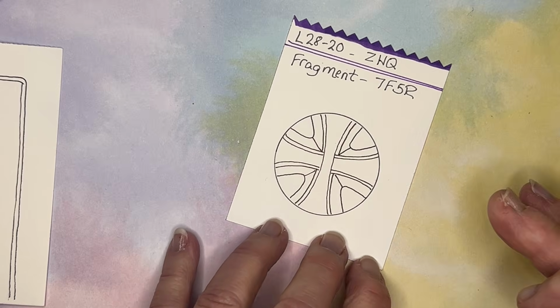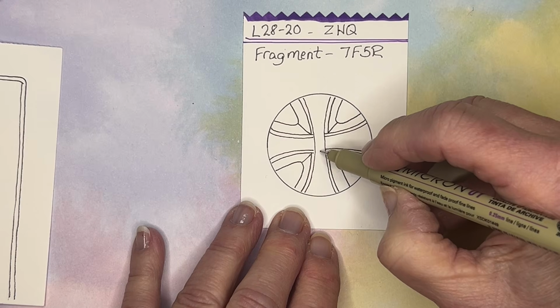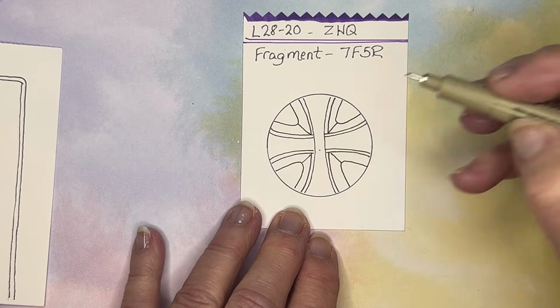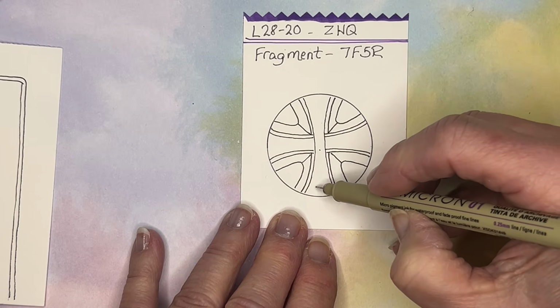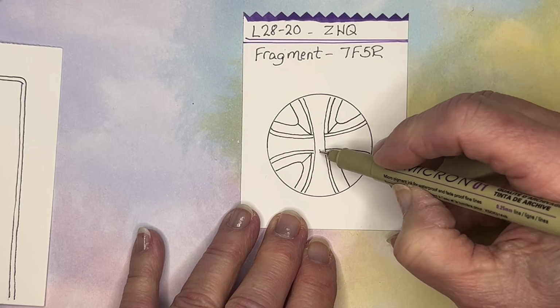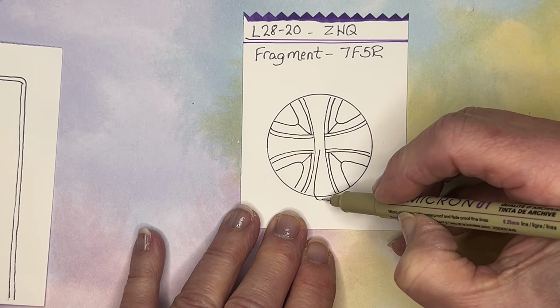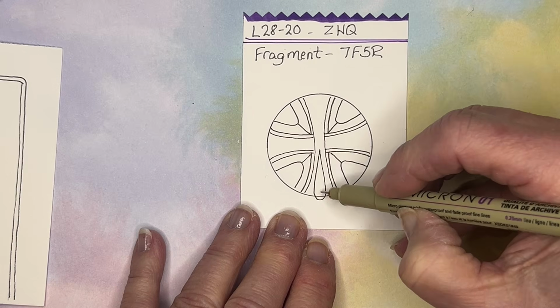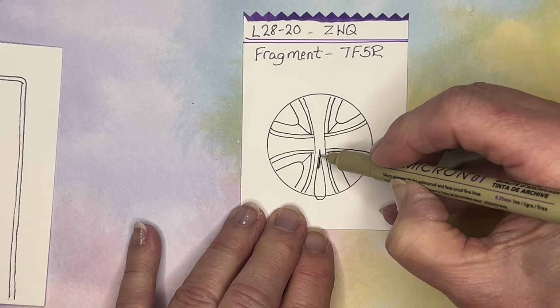So the next thing I want to do is, they suggested, whoever designed this, right about from where I've got my dot here, just between these two, we're going to come out and come around. We're going to make a long teardrop that goes over the outside edge. And then I'm going to darken this teardrop.